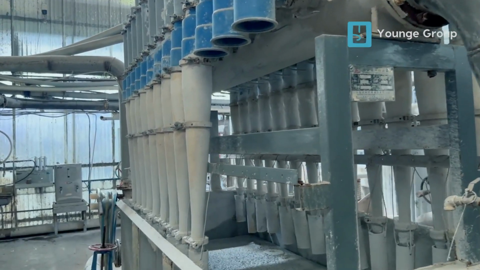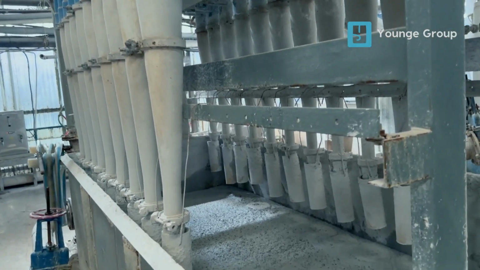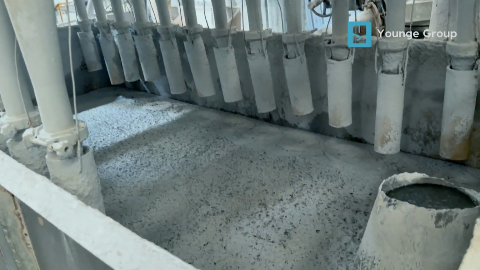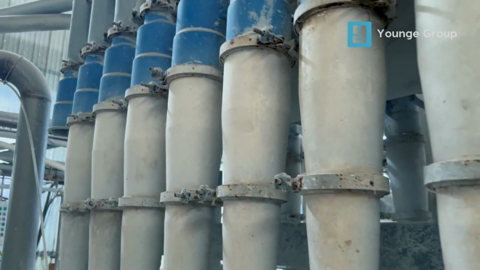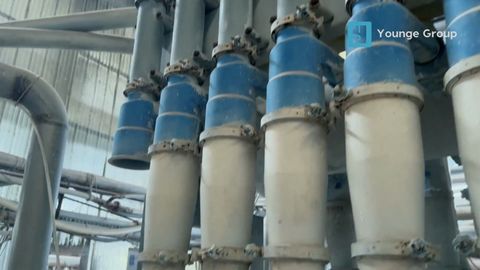This mill has many low consistency cleaners. The specific number depends on the number of production lines. Different slurries require different low consistency cleaners.